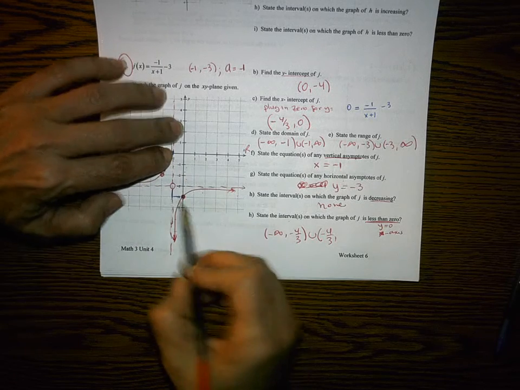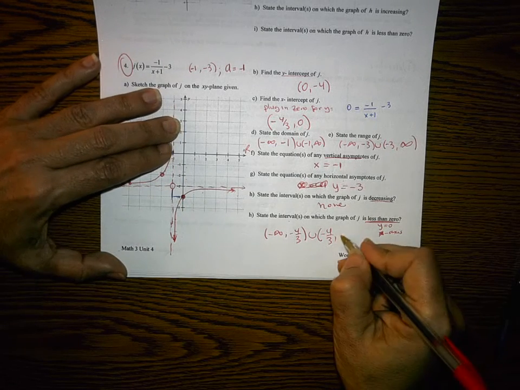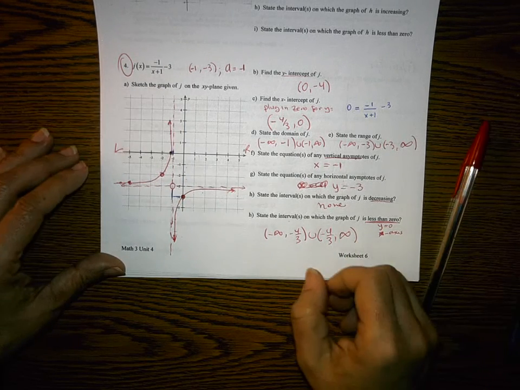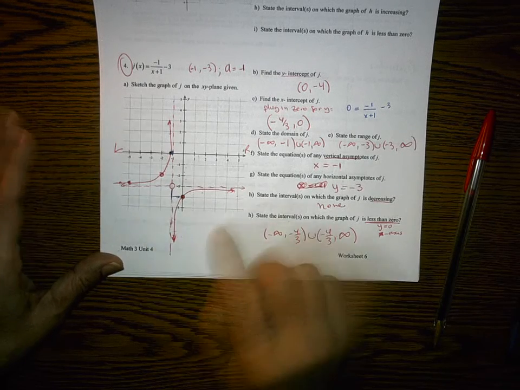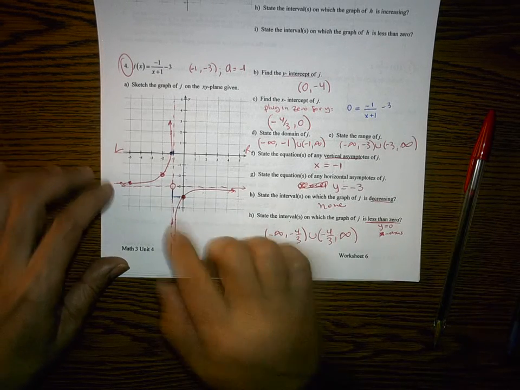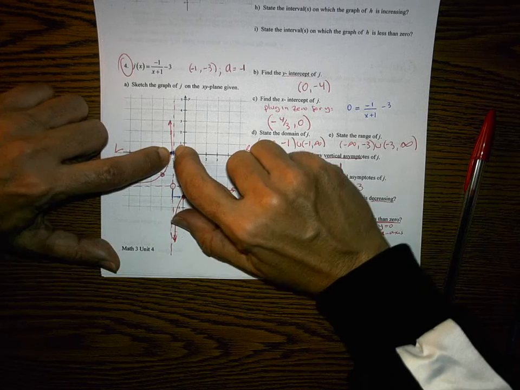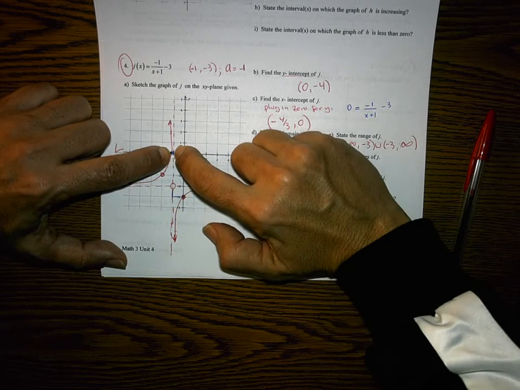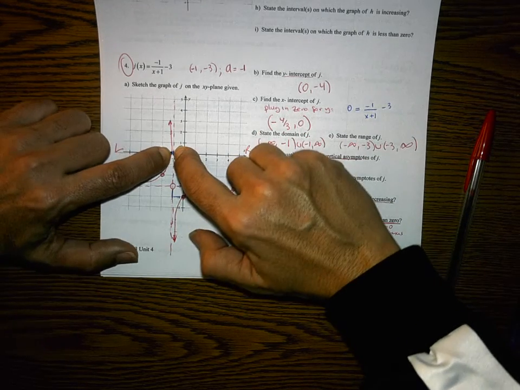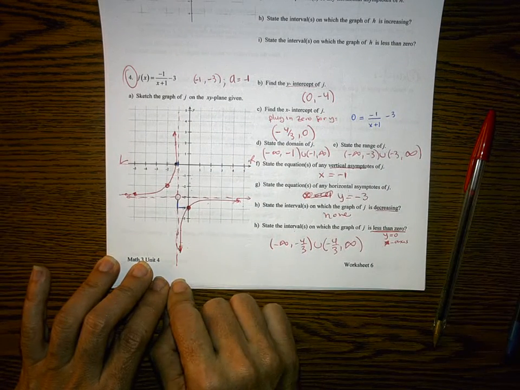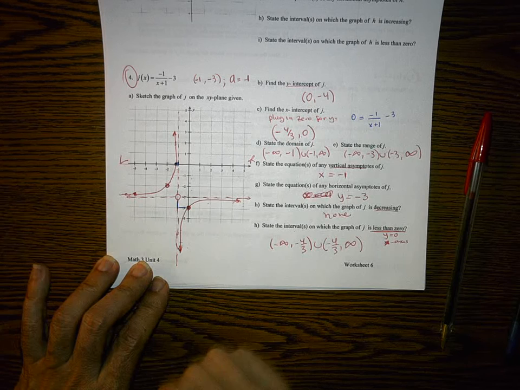The graph is below the y equals 0 line. So the only portion of this entire graph, both sides, that is above the y equals 0 is between -4/3 and our asymptote of -1. So that is the only portion that is above, and everything else is less than, okay?